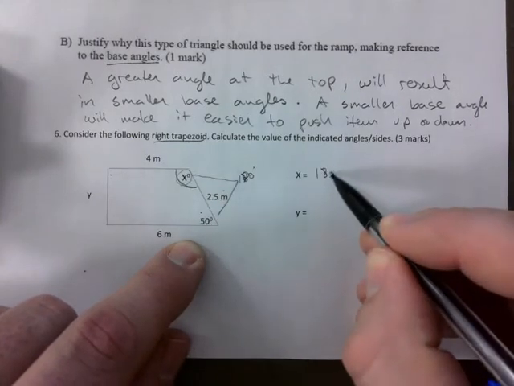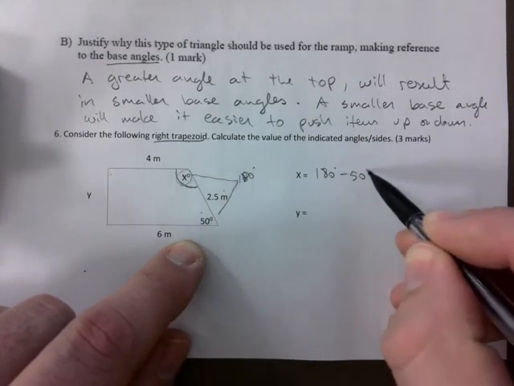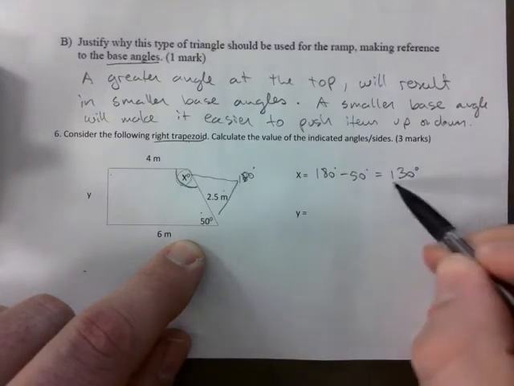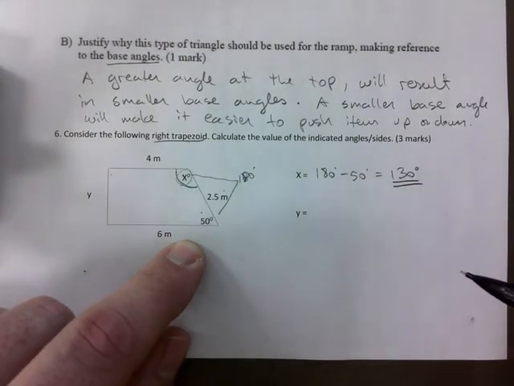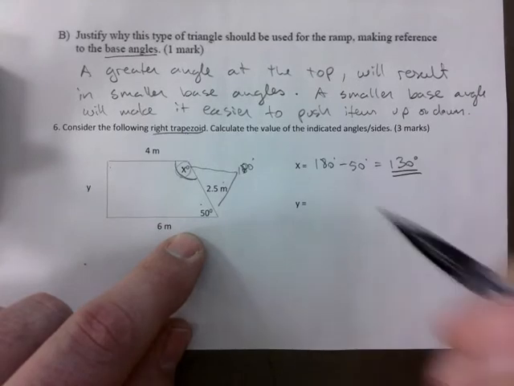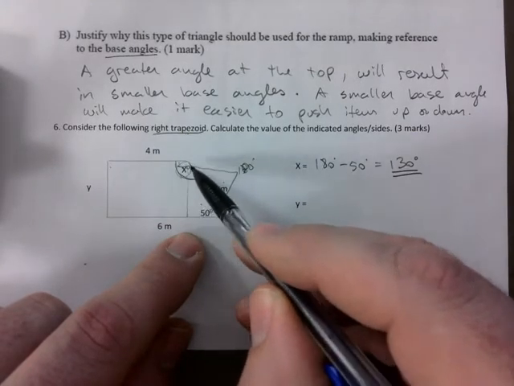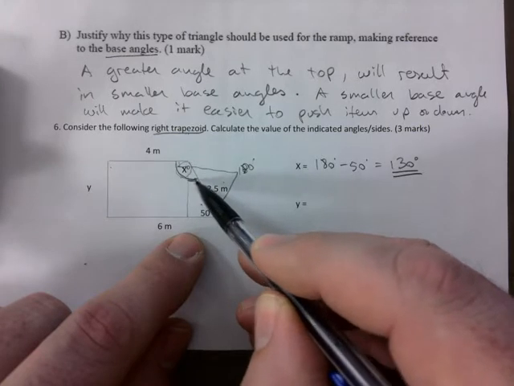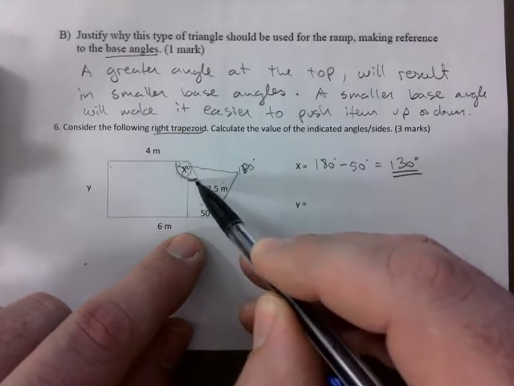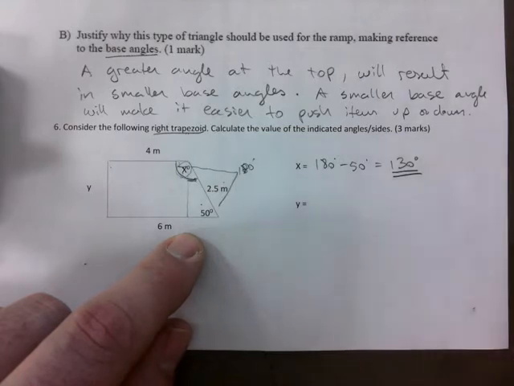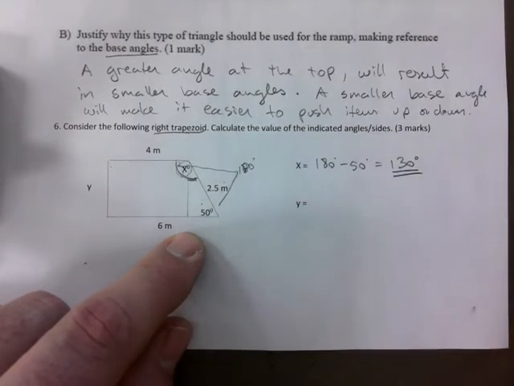So x will be 180 minus 50, and that is 130 degrees. Yes, you could have cut it and then made this 90 here and figured out the small one here and added 90 and the small one. That also works. Whatever you did, if you came up with 130, you got the answer.